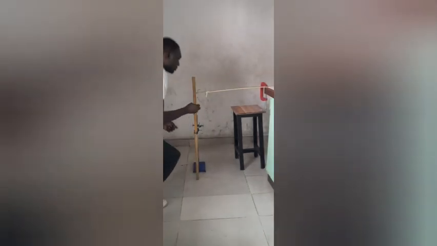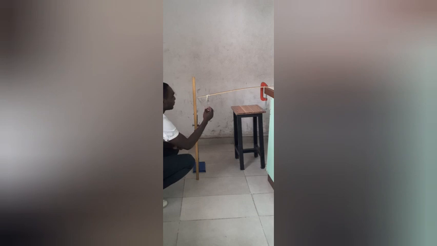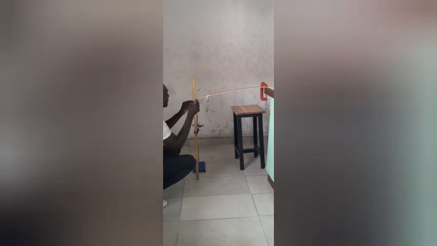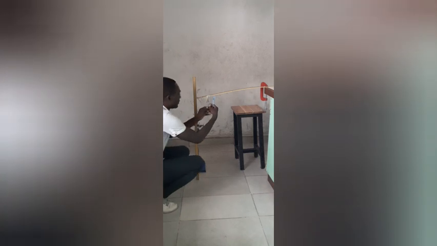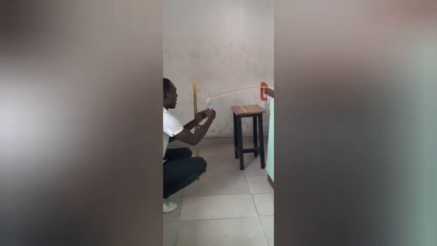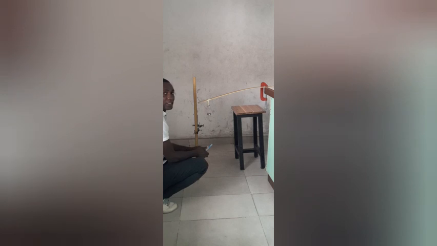Then when I place this, I'll now get the depression. So this is my depression, that is 17.2. So 17.2 minus 13 gives me 4.2. So I'll record that as 4.2. Next, I'll add another mass to this. So when I add another mass, this gives me 100 grams.